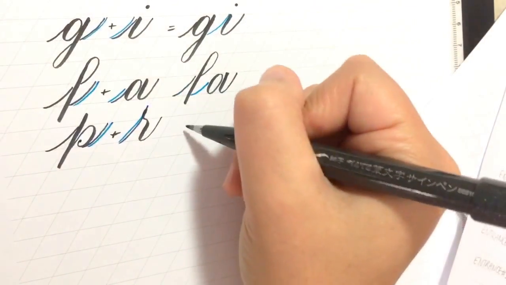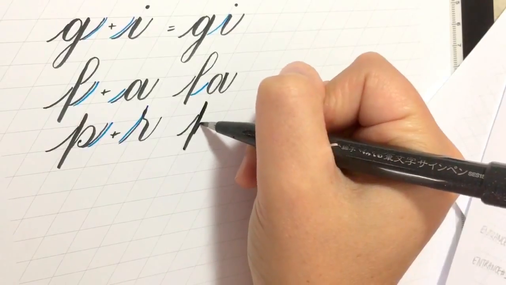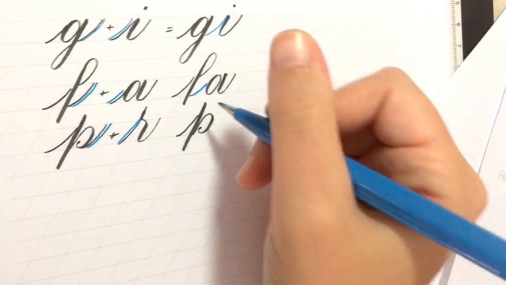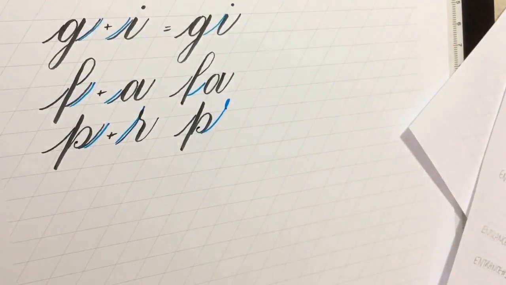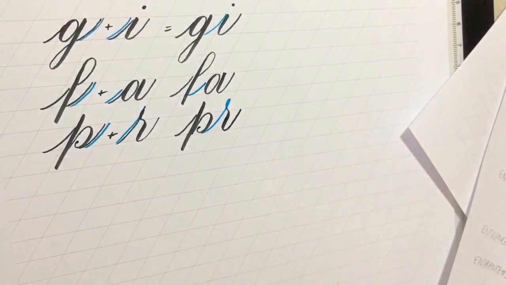So when we combine them, we just extend the exit stroke of the P to become the entrance stroke of the R. And then finish off the R.